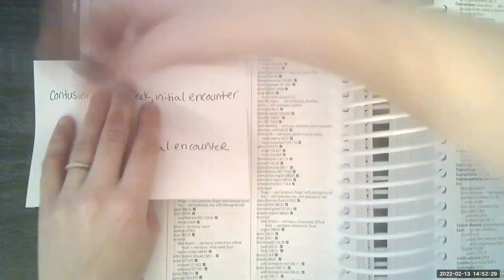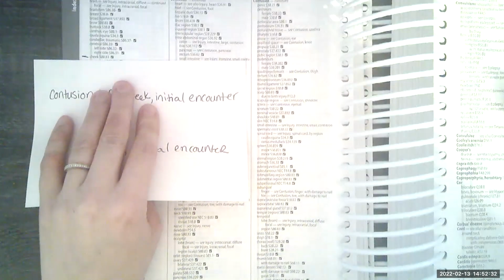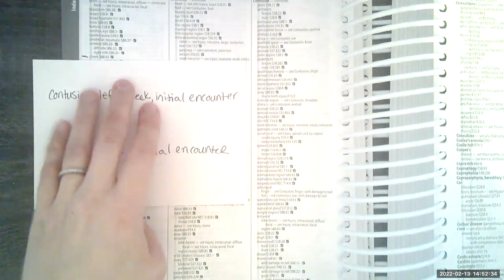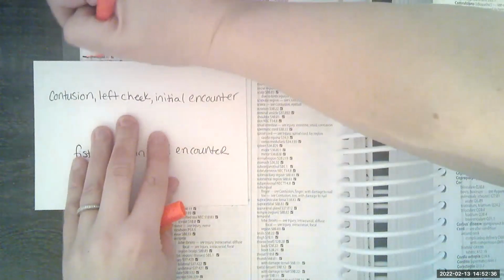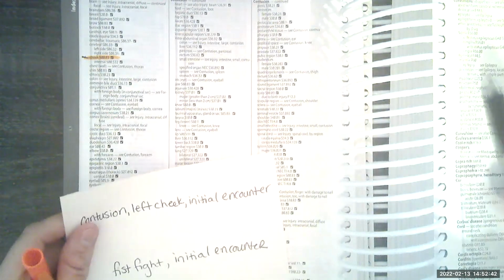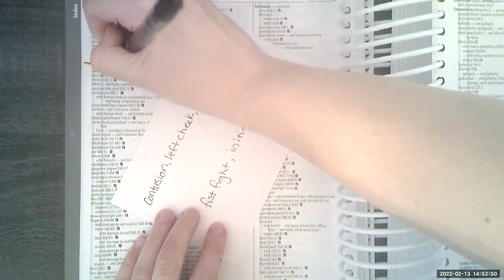And cheek is listed right here at the top. If you want, you can use your highlighter. Go ahead and highlight it. I like to highlight anything I'm working with, but you just highlight what works for you. And this is sending us to S00.83.